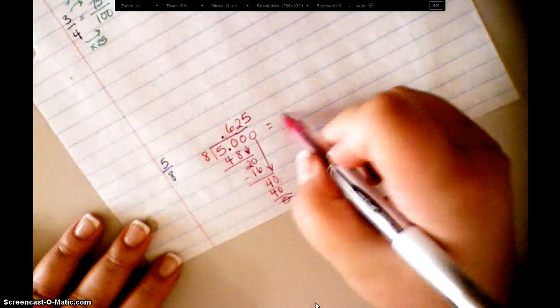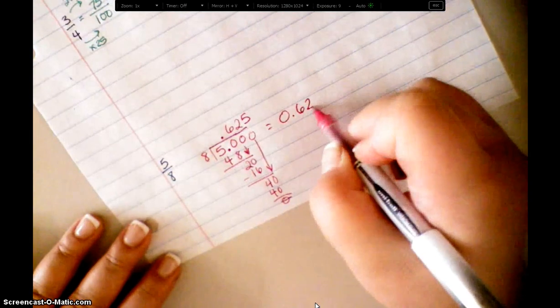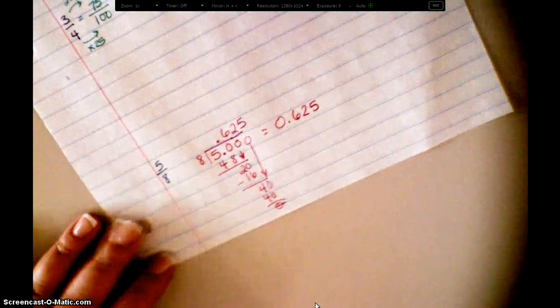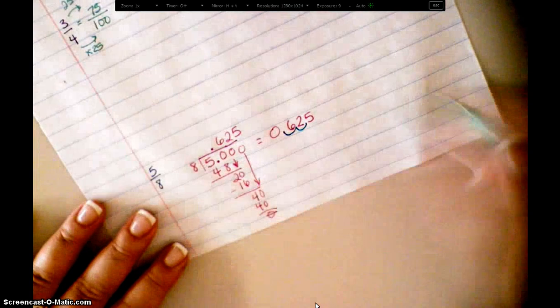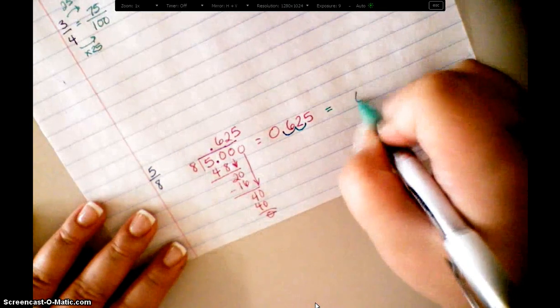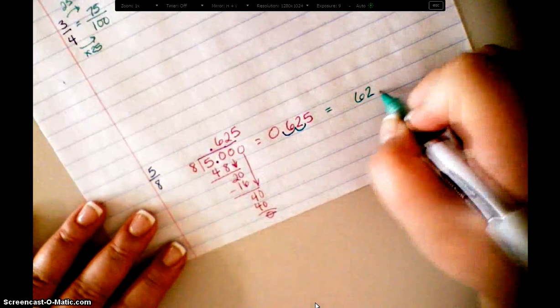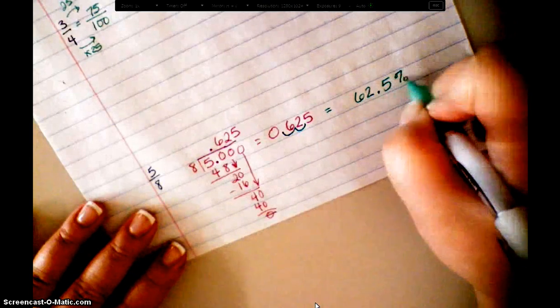And my decimal would be 625 thousandths. Again, to go from my decimal to my percent, I can multiply by 100 or move that decimal 2 places to the right, which would be 62.5%.